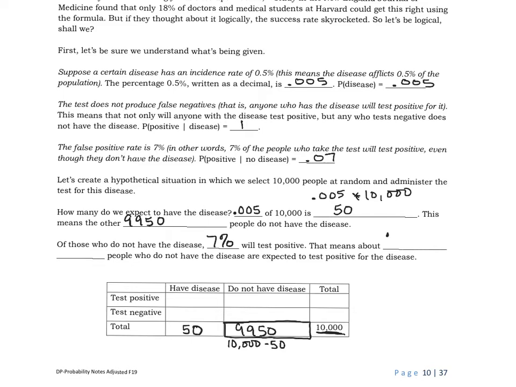So to find that is 0.07 times that 9,950, and we are going to get 696 and 5/10. Okay, where does that go? Of the people who did not have the disease, this many people test positive. So it's going to go in this box right here, this part of the grid.